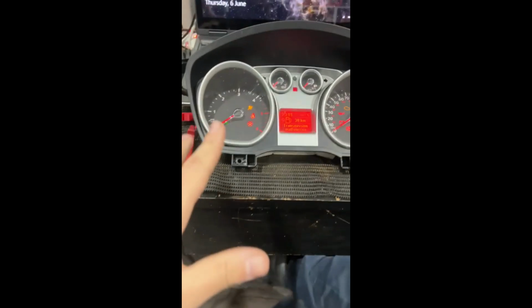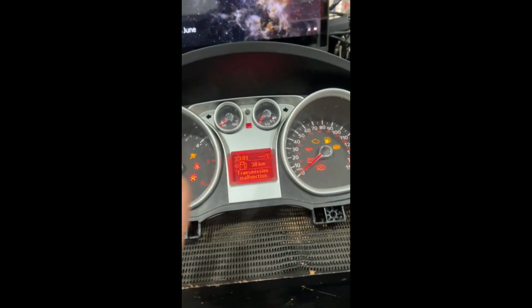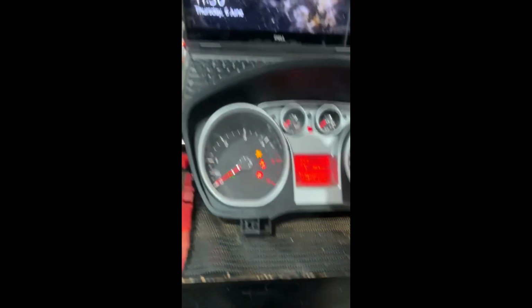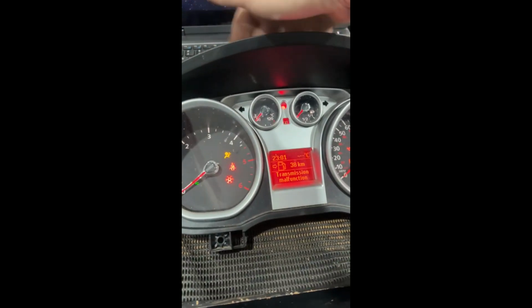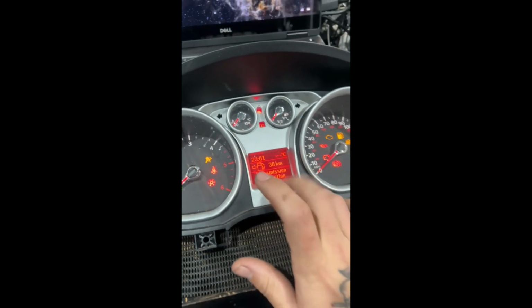Now, straight off the bat, these things are very, very common for failure. We fix a lot of them, see a lot of them. A lot of people get sidetracked with them. They have very common issues with the connection joints failing, so the actual connector joints on the back of the board. What people don't realise on these though is that there are other spots that fail.